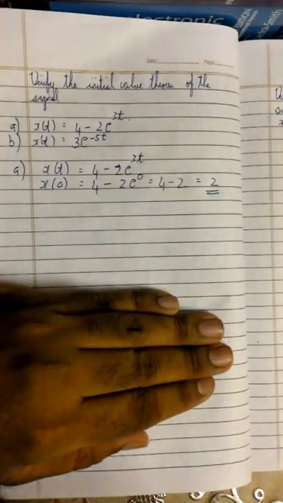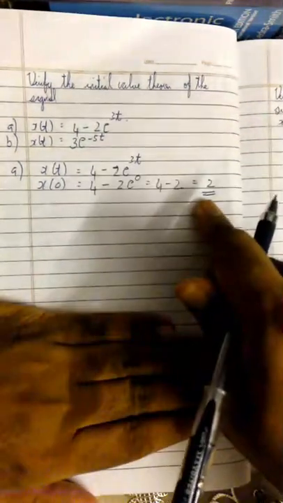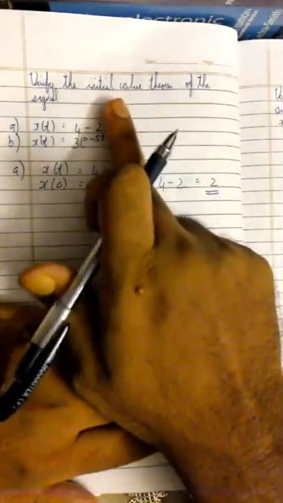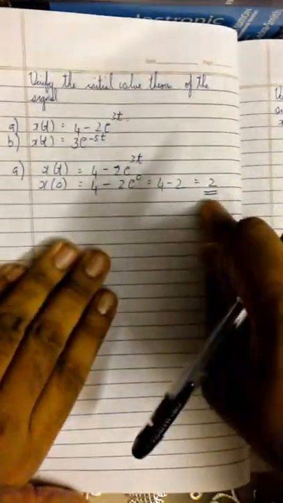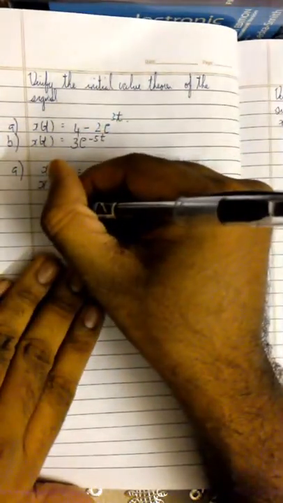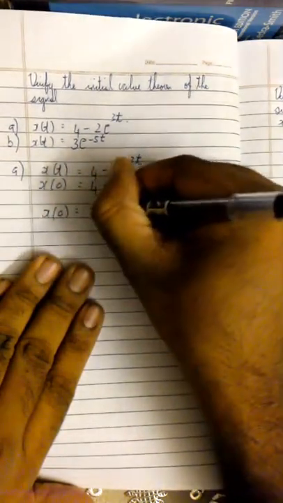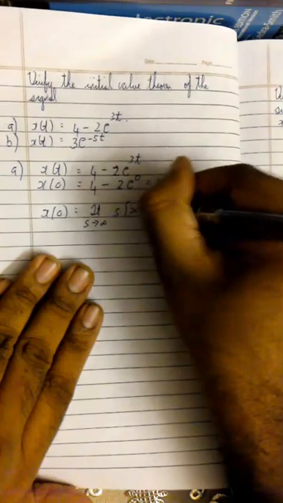Okay, and now I'll find my final value theorem also. Then I'll apply the property and see if they are correct or not. Okay, so likewise, no need to find final value theorem. Only initial value theorem is required for this question. Okay, so now let me apply my initial value property. That is, x of 0 is equal to limit as s tends to infinity s into x of s.